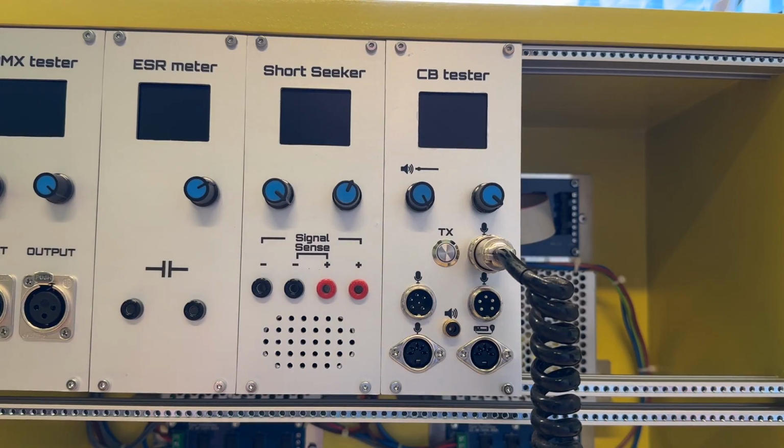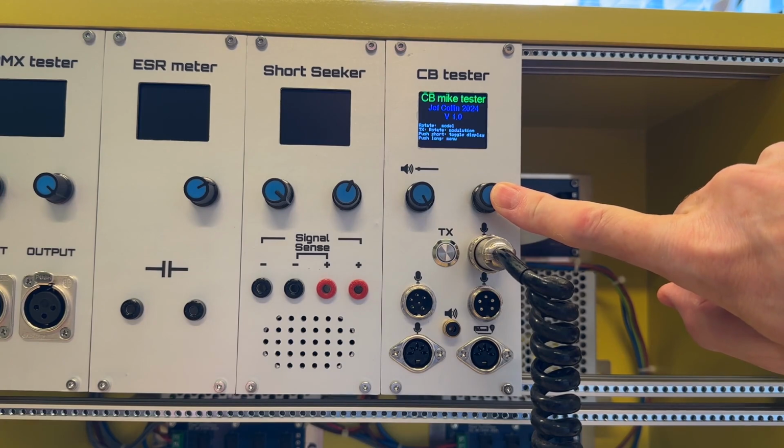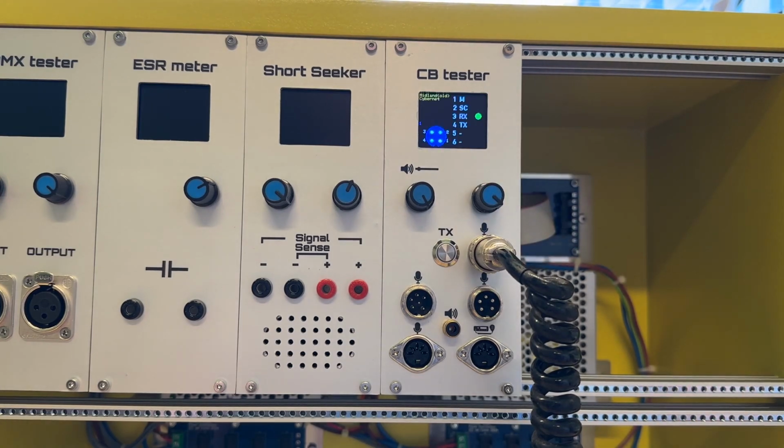So you can see everything is off right now. What happens on power up? These start up and they go into sleep mode. So I can wake him up by pressing the rotary encoder. Get a little splash screen in the menu. And here I have my selection of CB radio models. At the moment I have 23 models programmed into it, or 23 different configurations programmed into it.